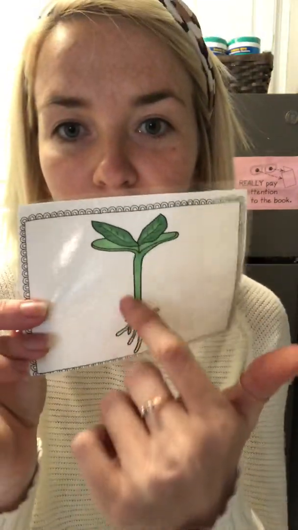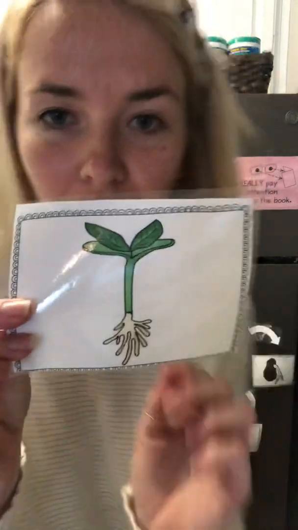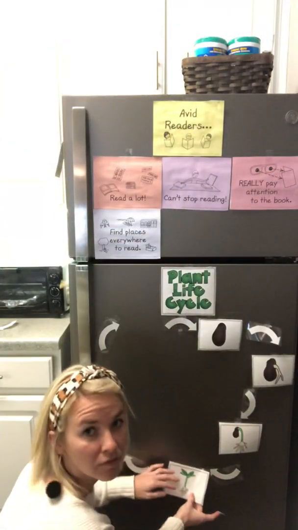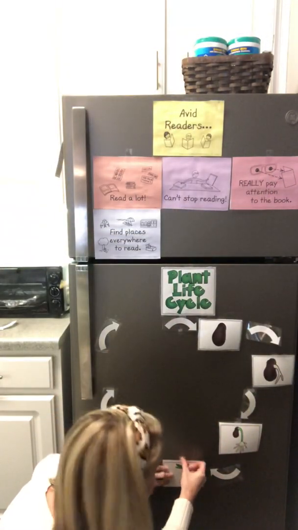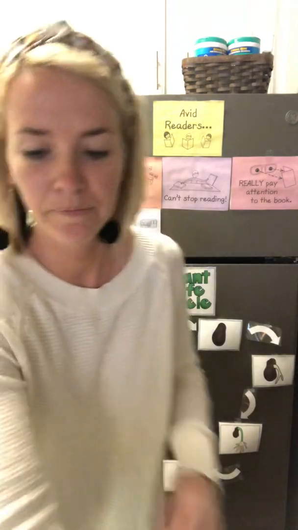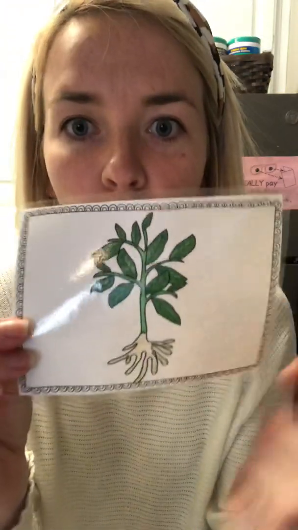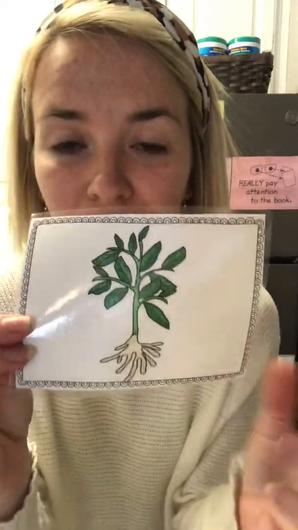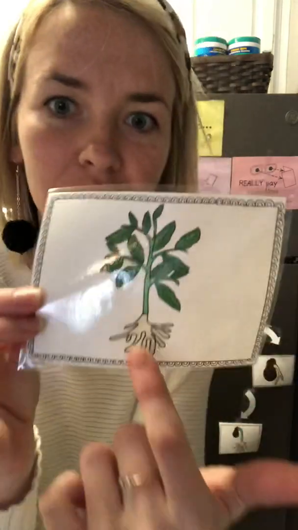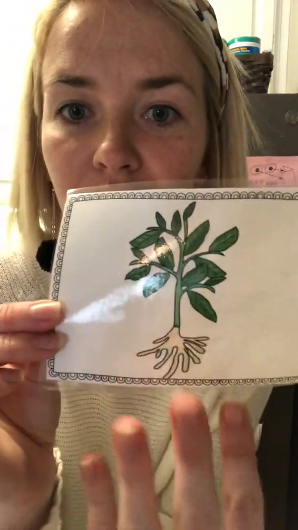After that, the seed coat actually falls off and leaves begin to grow out of the sprout. It's probably hard to see. I'll zoom in just a minute. After a couple leaves start to grow, way more leaves start to grow and it starts to get bigger and taller. This is probably starting to look more like a plant. You can still tell the roots are down here in the soil.